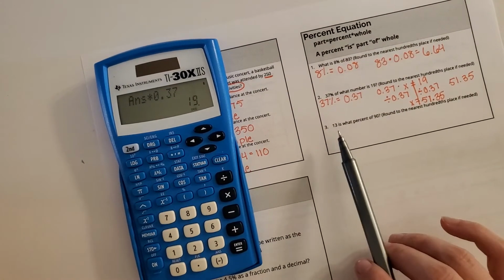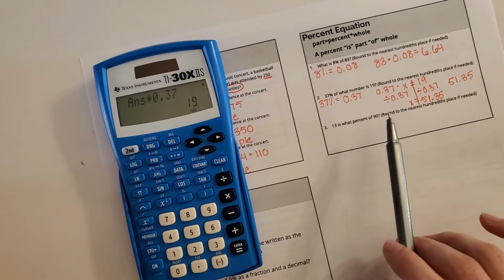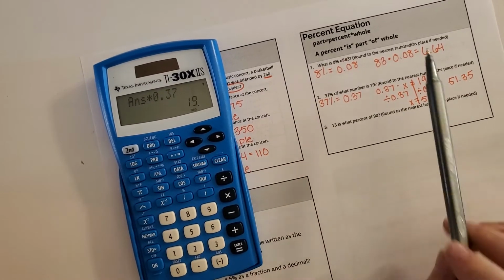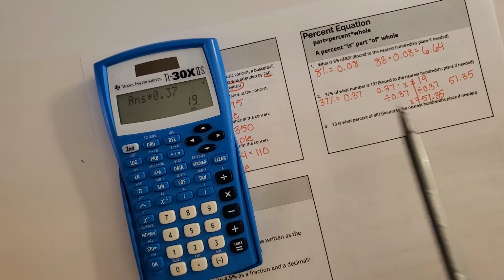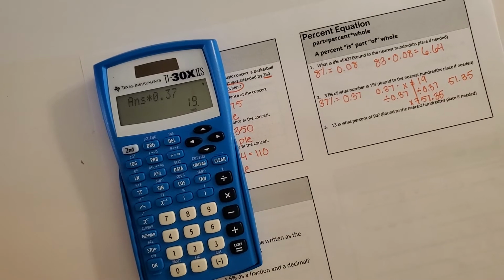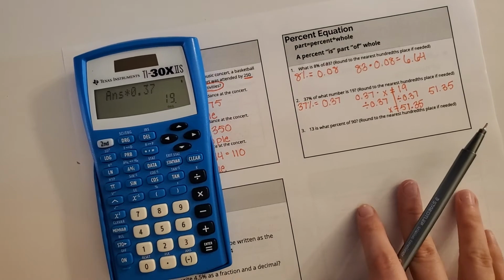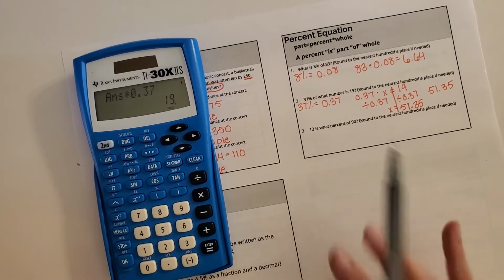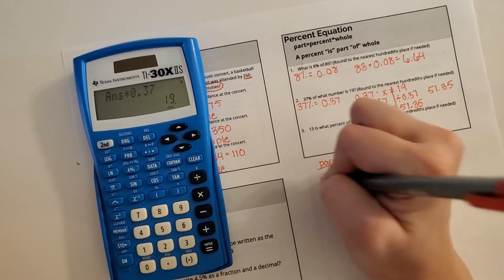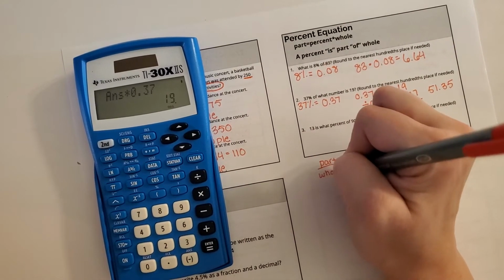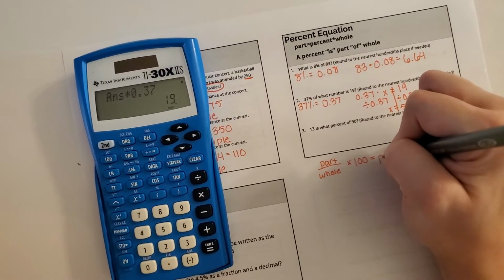So now 13 is what percent of 90? Okay, totally different question now. Now I'm trying to find my percent. I was not given my percent like the last two. So we actually learned a very, very simple way to do this last year. I know that my part out of my whole times 100 equals my percent.